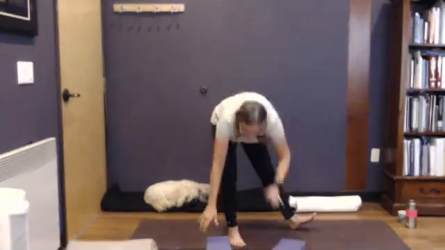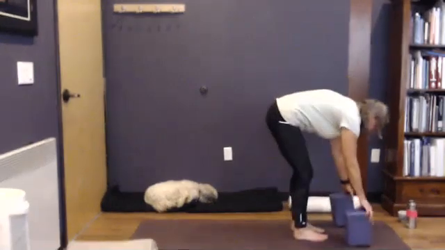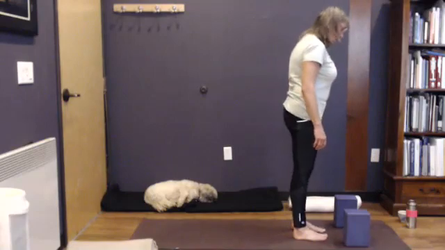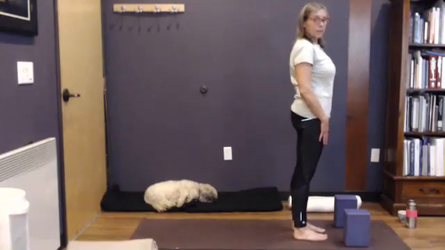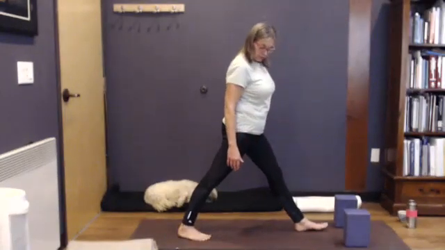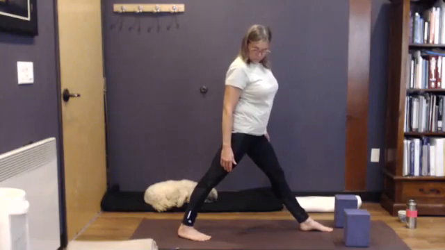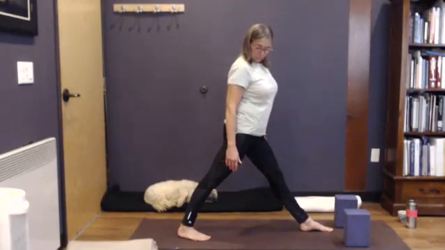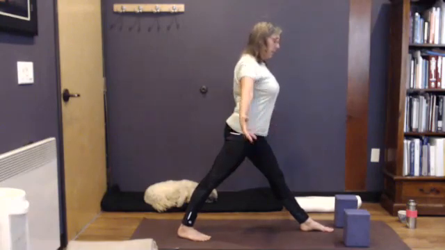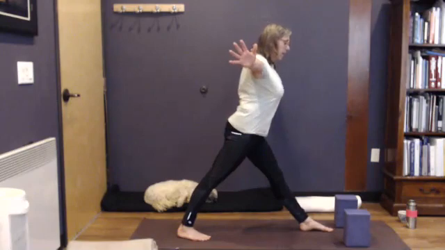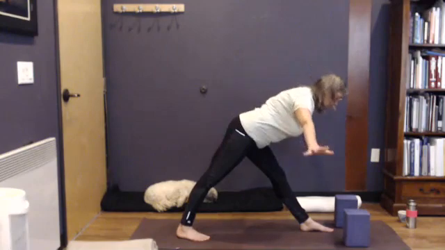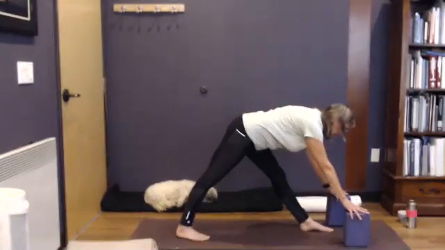All right, let's grab your blocks. Let's bring them forward on your mat or a chair. Chair is fine too. And we're stepping right leg back, right leg back. So back foot has a slight turnout. Let's inhale the arms wide, like wings. Exhale, you're bowing forward. Hands can come down to your blocks.